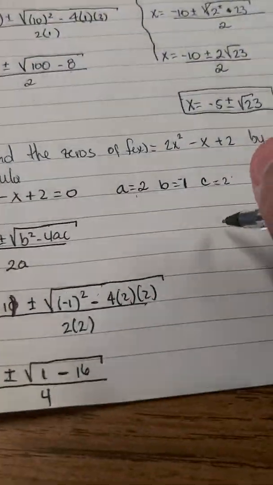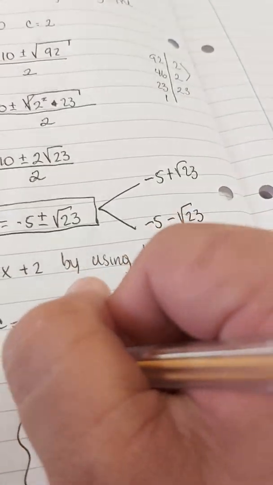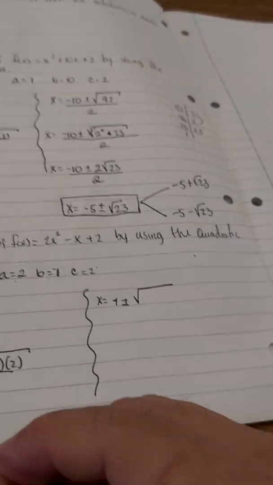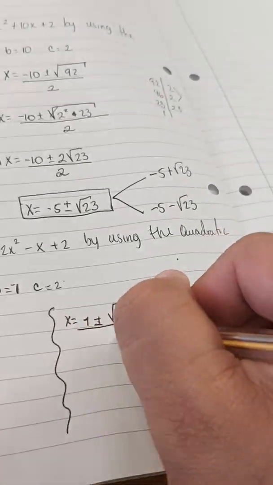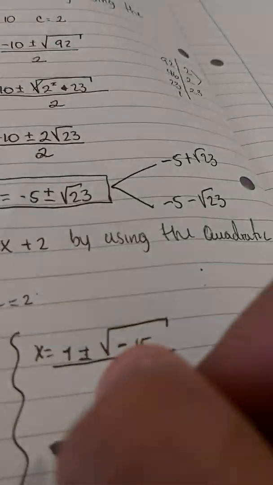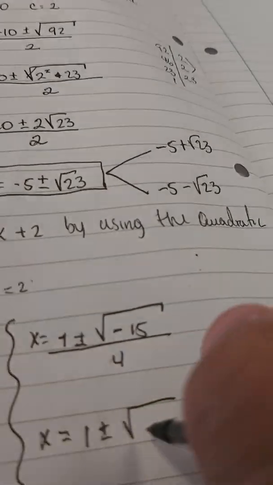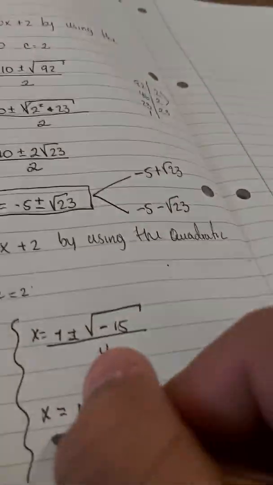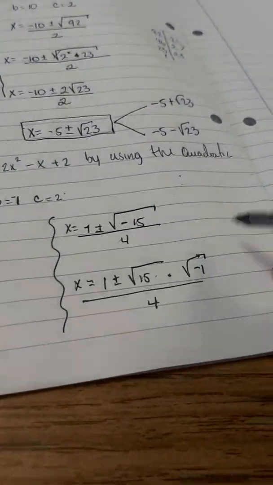Okay, now we're going to simplify. So we get x equals 1 plus minus square root of 1 minus 16, that's negative 15, over 4. Now we have a negative square root, so that means x equals 1 plus minus square root of 15 times square root of negative 1 over 4. Square root of negative 1, that's i.